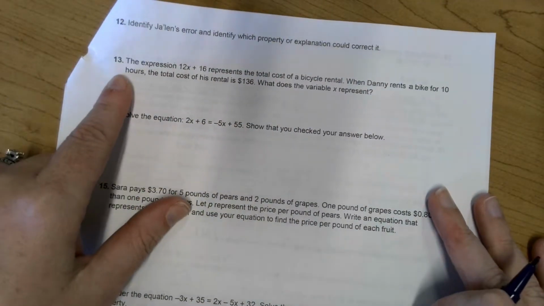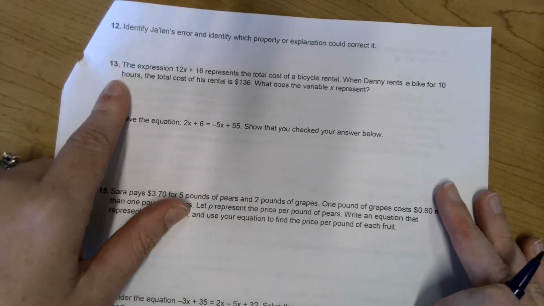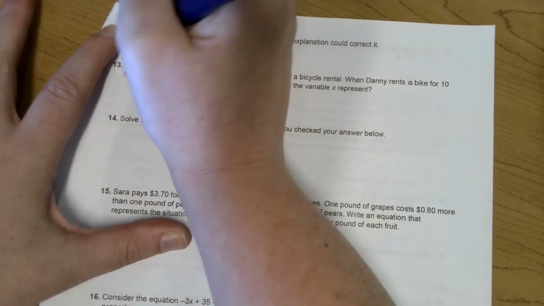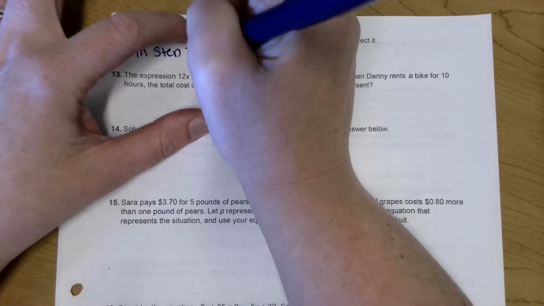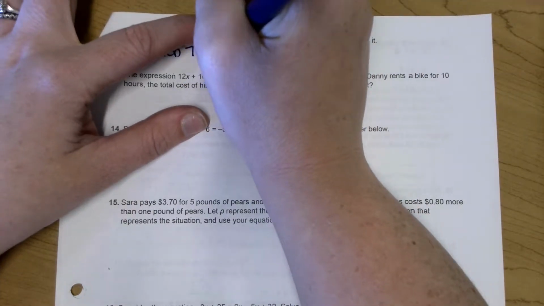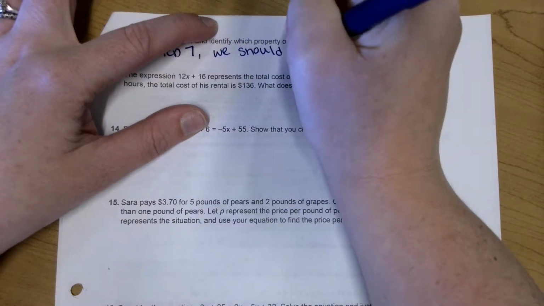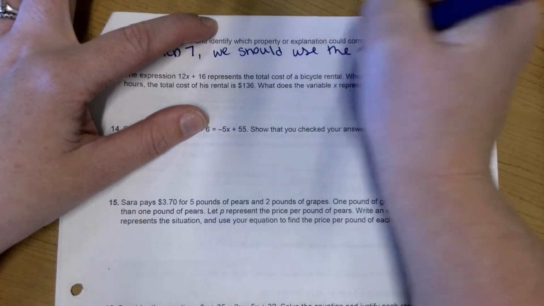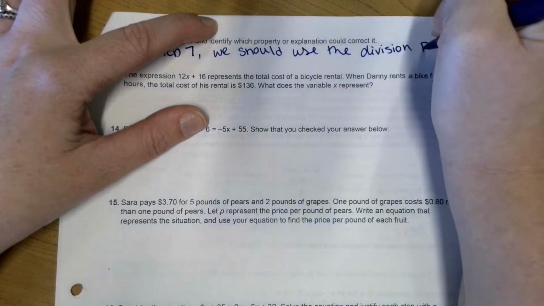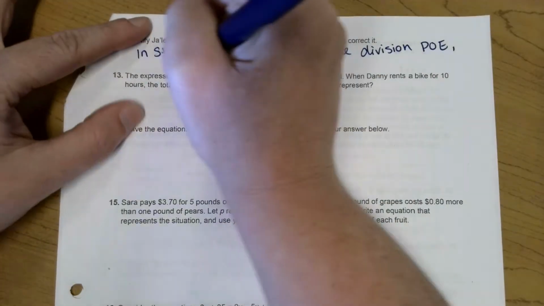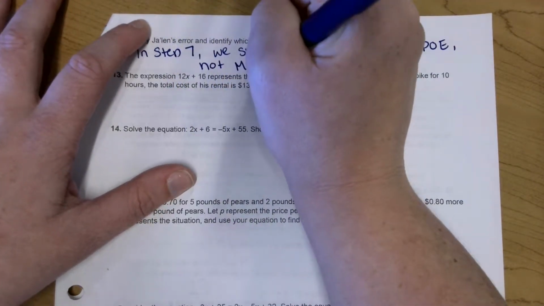number 12 says identify Jalen's error. Identify which property or explanation could correct it. So in step 7, we should use the division property of equality, not multiplication.